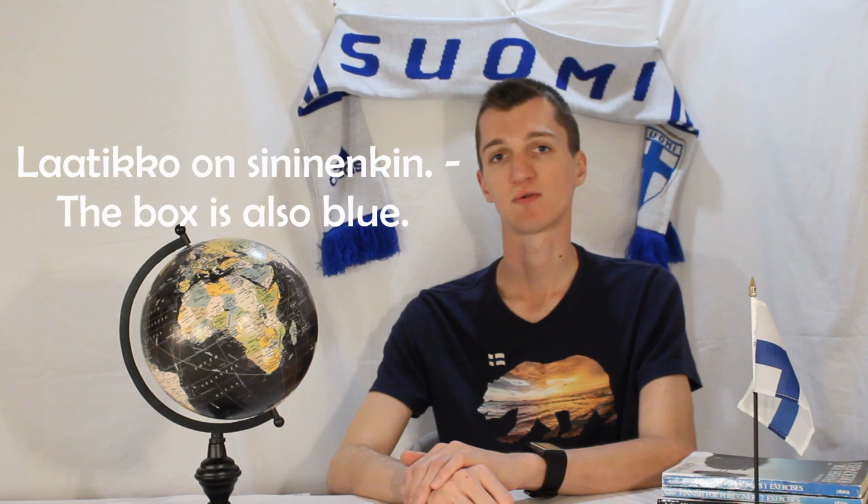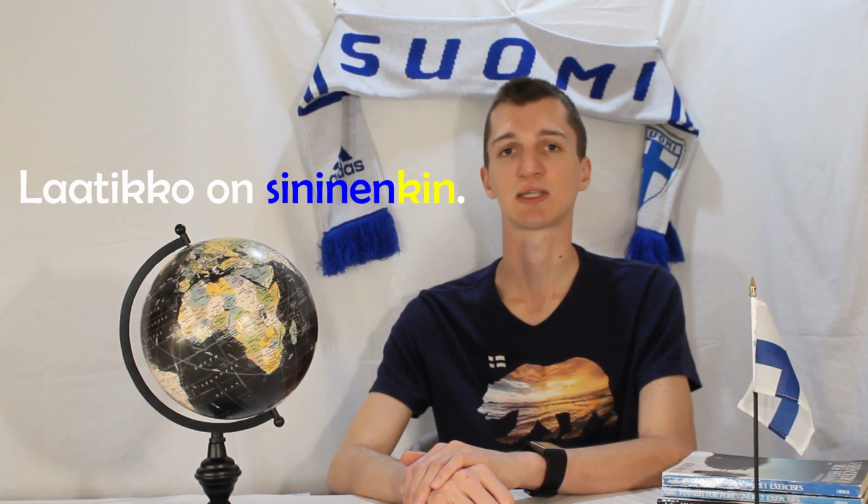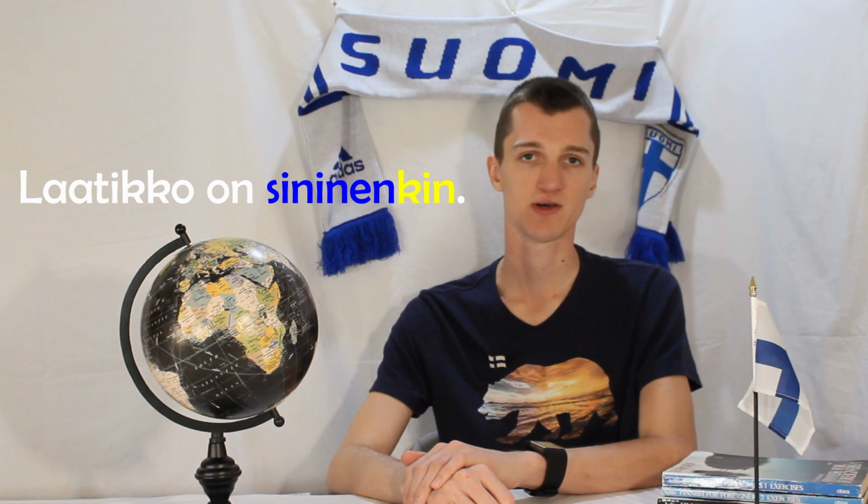And then for the last example, we'll look at the sentence, laatikko on sininenkin, and this means the box is also blue. And as you'll see here, the kin suffix is attached to the adjective because you're saying that the box is blue in addition to whatever other colors it is.